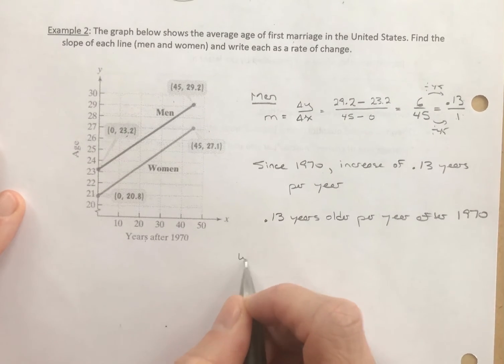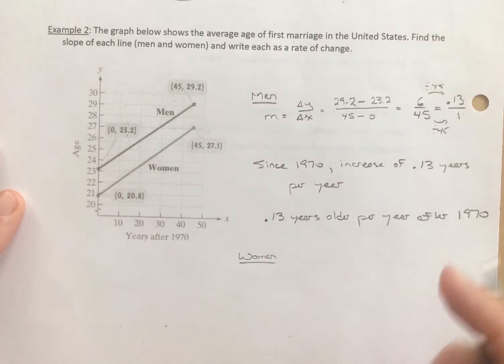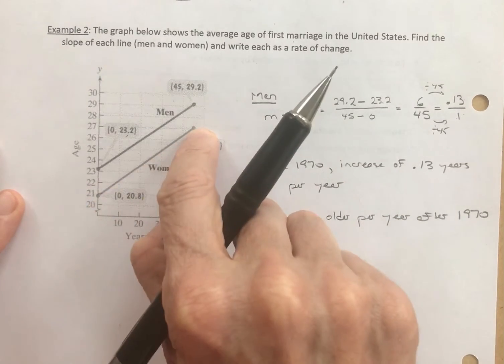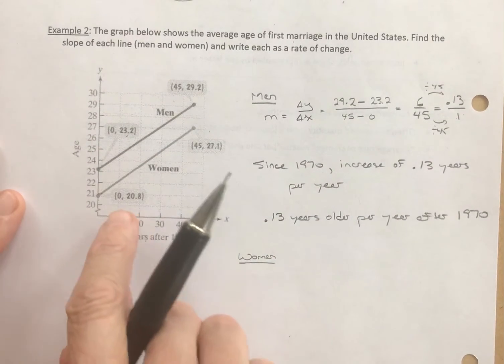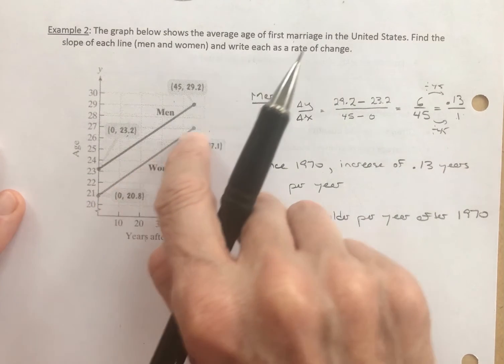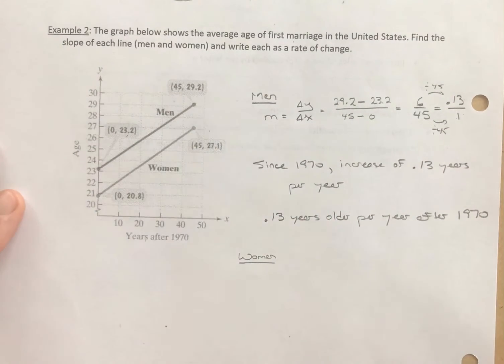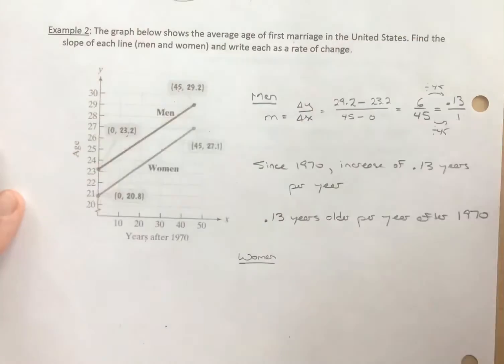Now let's do the women, and we can see the same thing is happening with women. Since 1970, they're getting older, waiting longer before they have their first marriage, if they have more than one, I guess.